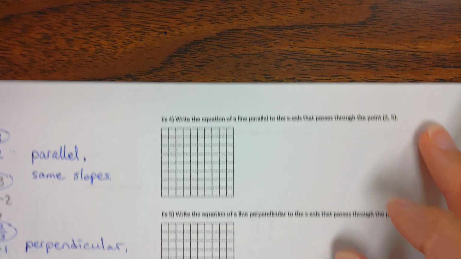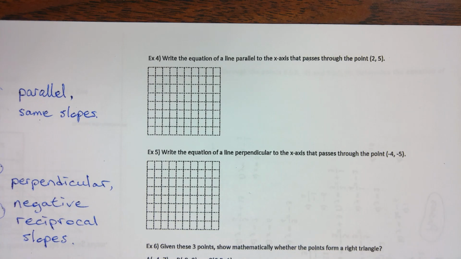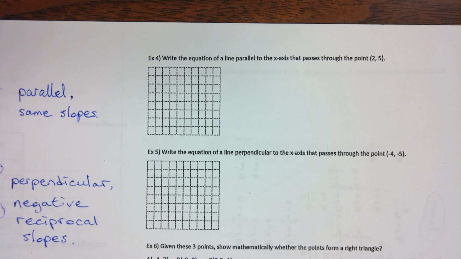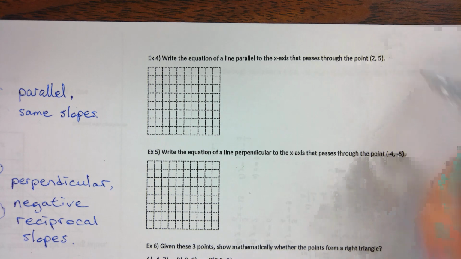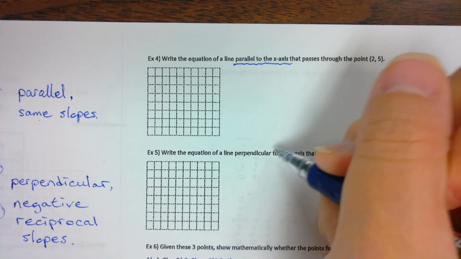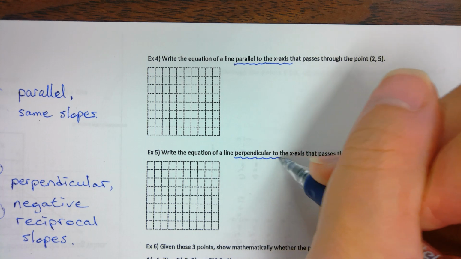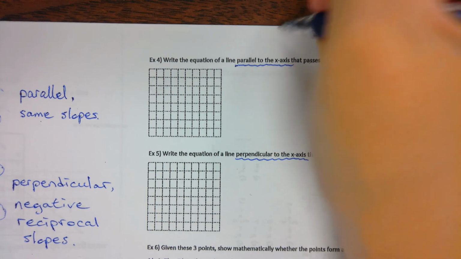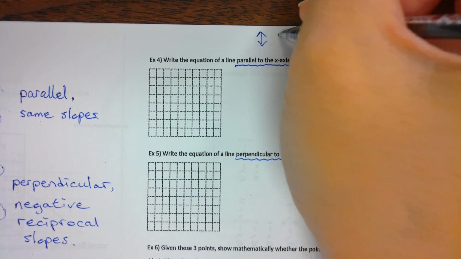But then for these ones right here, where it's parallel and perpendicular, can we solve these mathematically all the time? Well, what if you have an undefined slope? Then you can't really solve it mathematically. So the easiest way to do these types of questions, where it says perpendicular or parallel to the x-axis or y-axis, you know these always mean a vertical or horizontal line.